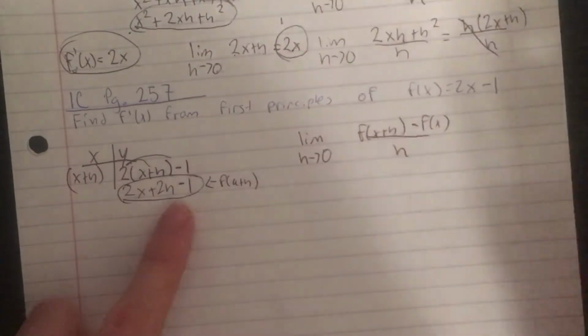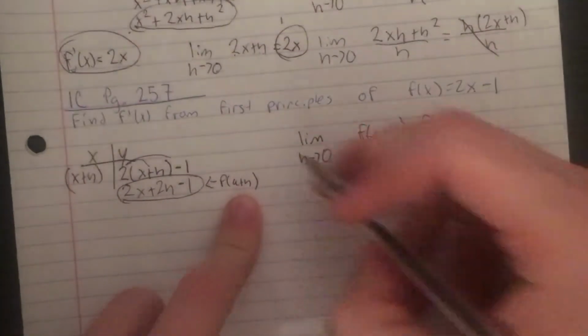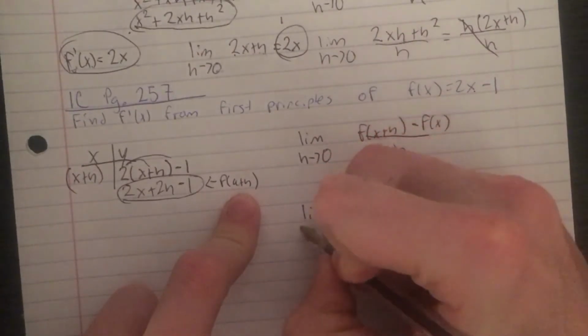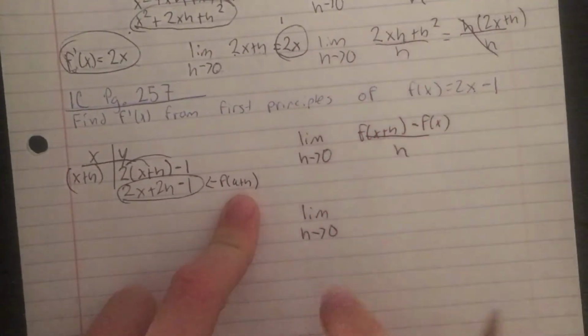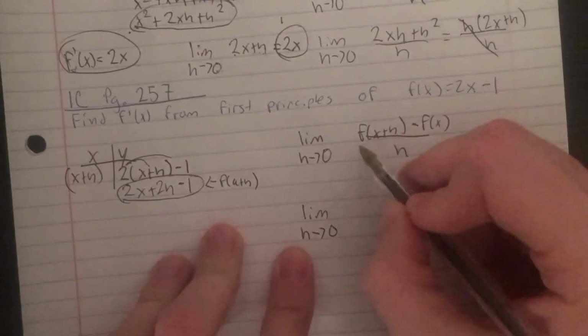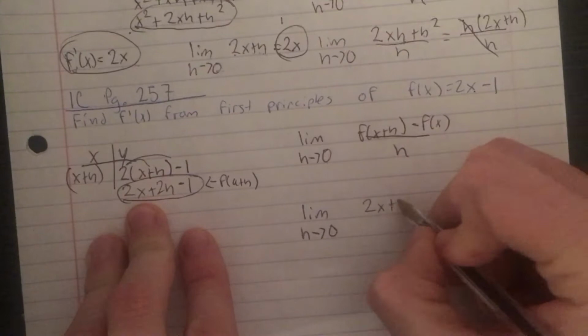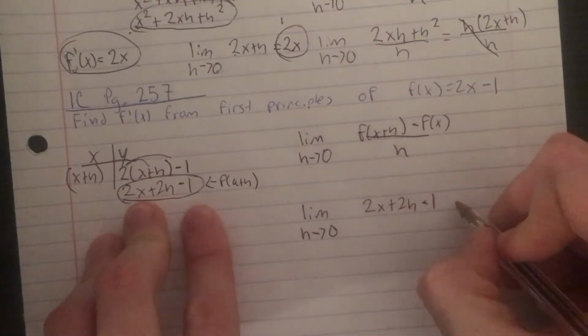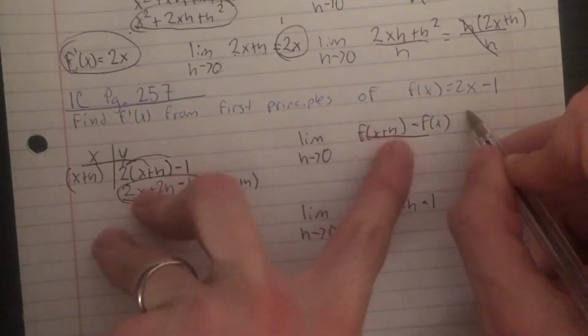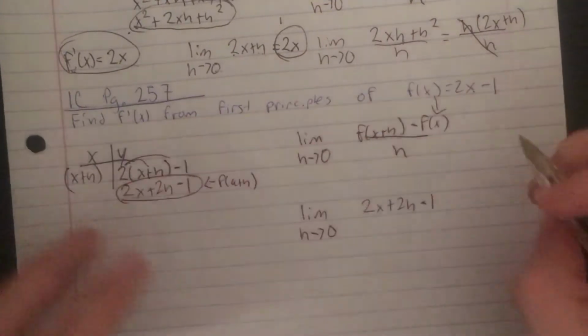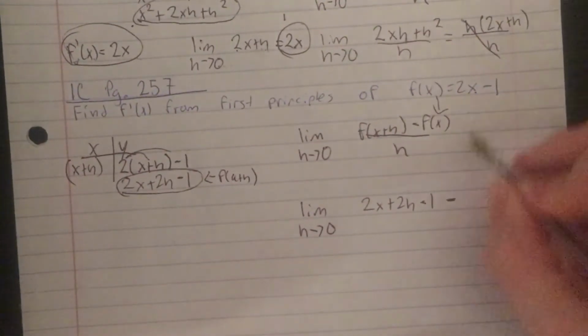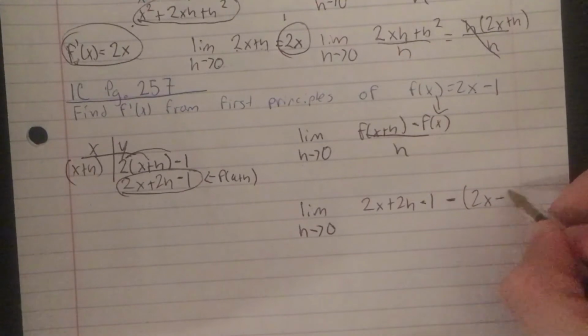So what we're going to do is substitute this in. We're still taking the limit as the horizontal distance goes to 0. And we've got f of x plus h, so that is 2x plus 2h minus 1, minus f of x here. Now f of x, we're going to subtract the quantity 2x minus 1.